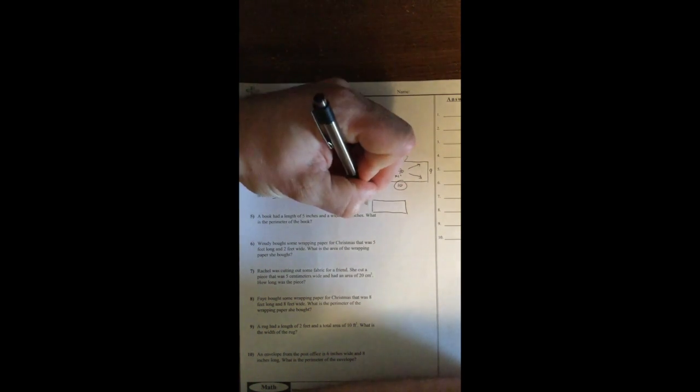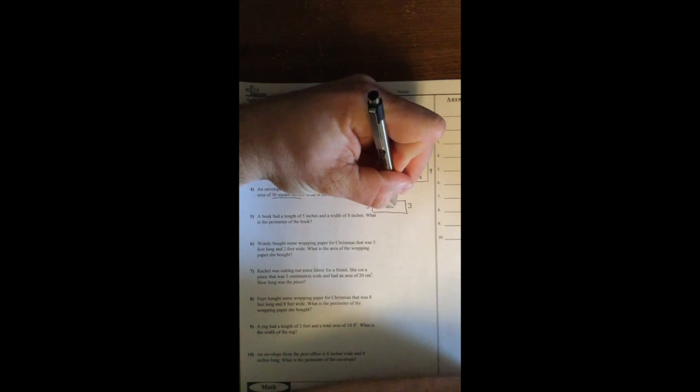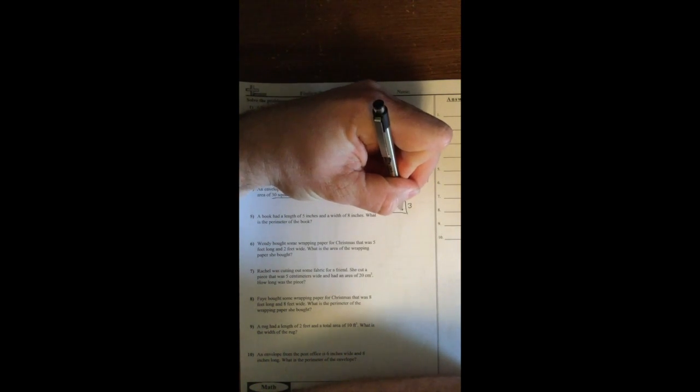It's just giving us something to look at, using a model to help. So it says it's 3 inches wide, so 3 inches here, 3 inches here. And it says the total area is 30 inches squared, which means that if you cut this up into 1-inch squares, there would be 30 of them. So for our area, we have base times height equals area, or you could say base times width equals area.